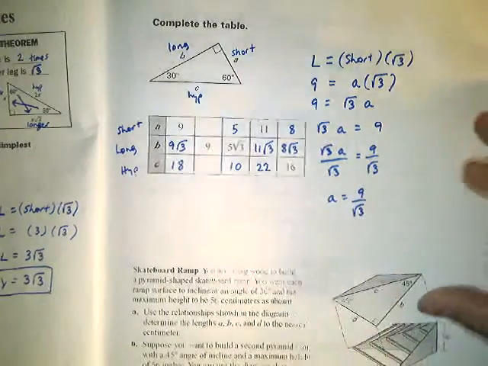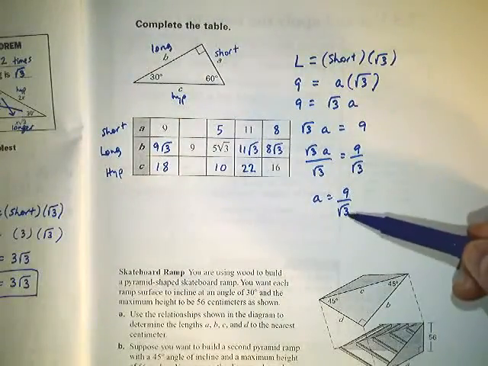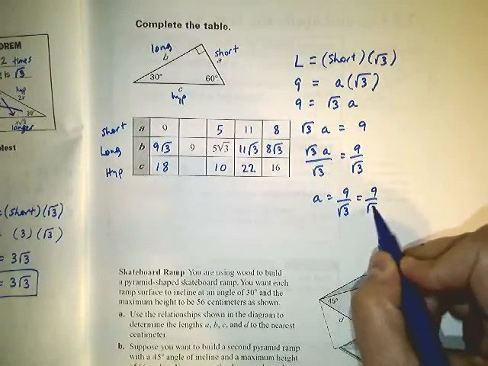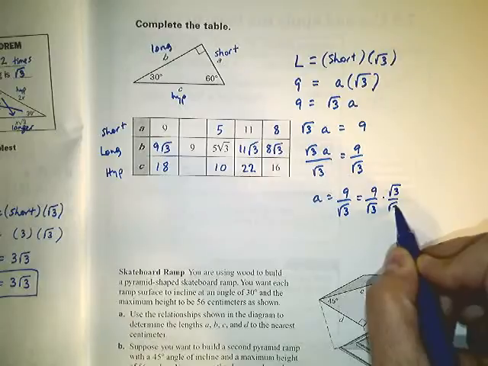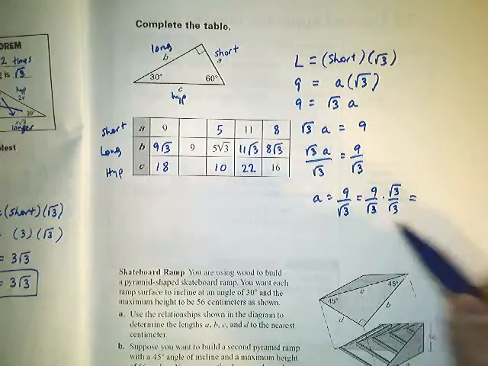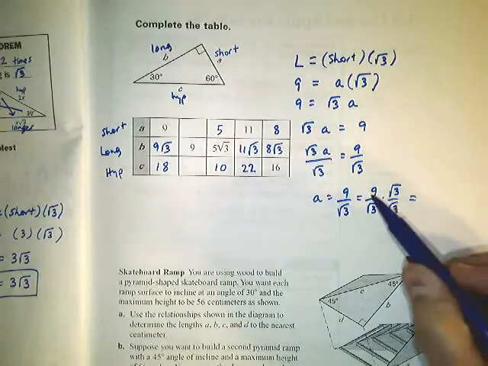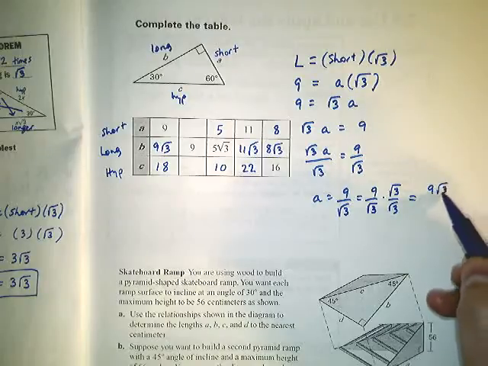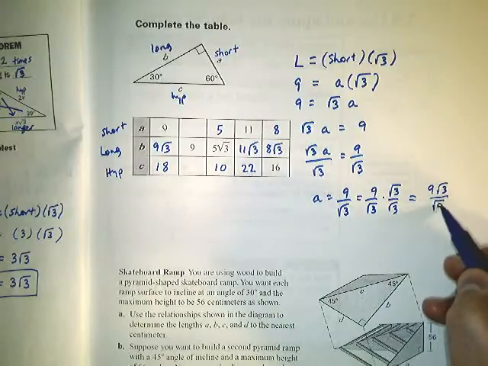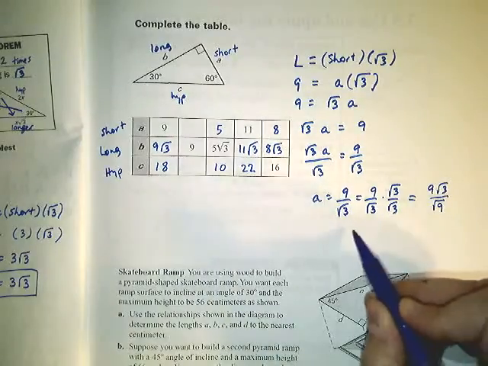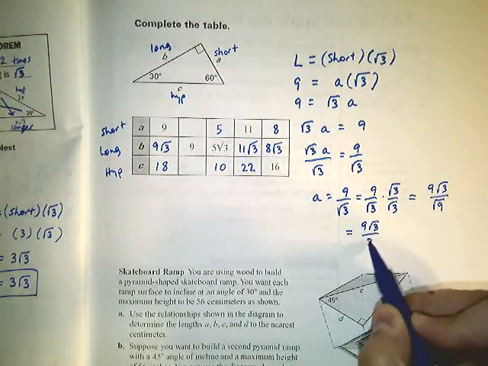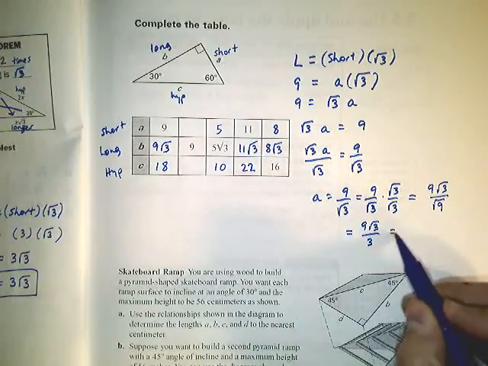And we can't leave our answer like that because when you have fractions, you can't leave the denominator as a radical. So what we're going to do is multiply on the top and the bottom by the square root of 3, because that's the radical we have in the denominator. Multiplying straight across, the top is 9 root 3. And the bottom is the square root of 3 times the square root of 3, which is the square root of 9. The square root of 9 is actually a simpler number. It can be written as just plain old 3. Square root of 9 is 3.